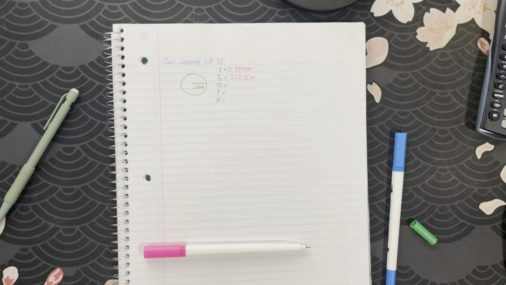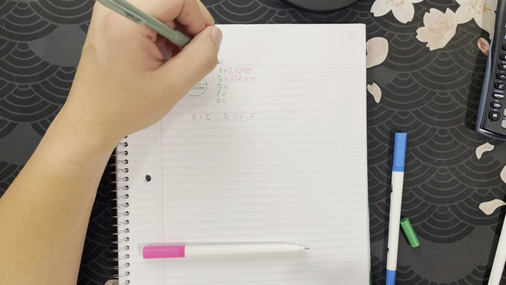First, we're going to use the equilibrium condition for torque. So the torque of the friction of the ground equals the torque of the engine, and the torque of the friction equals our radius times our force.